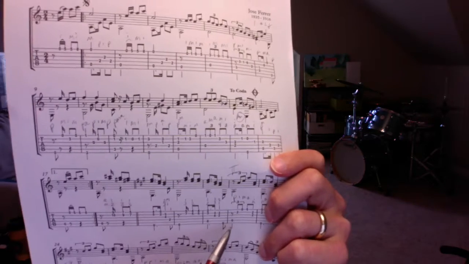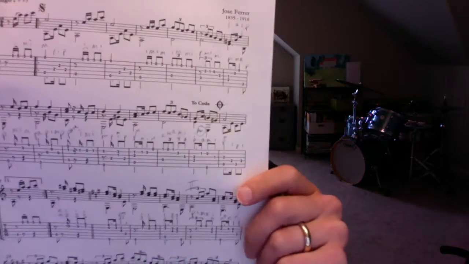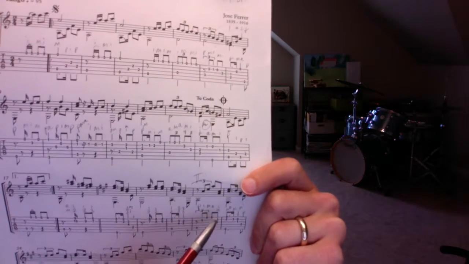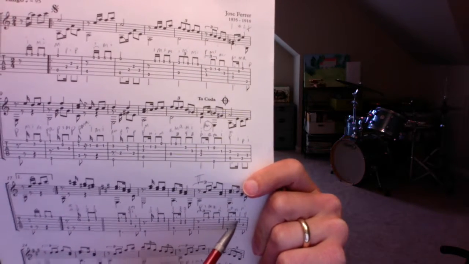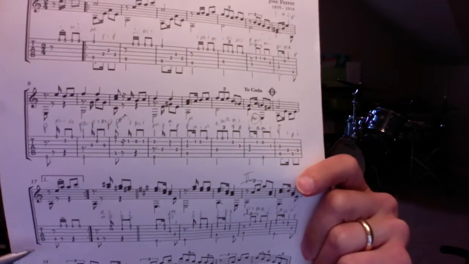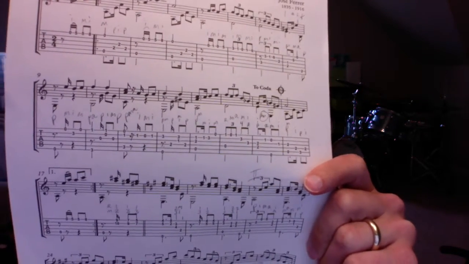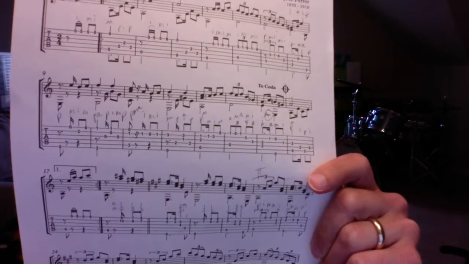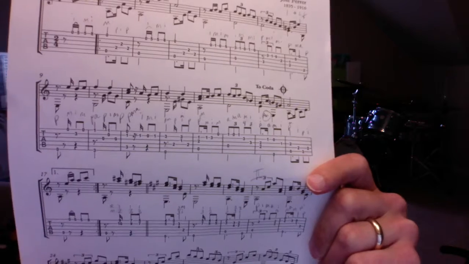Phrase 3 needs this triplet, so we're going to play that. These are just these two measures together. Triplet 2 and 1. A 2 and. Then we come down here and we do the same thing. I can't see backwards, but yeah, same idea here. Start on the open note. Triplet 2 and 1, a 2 and.